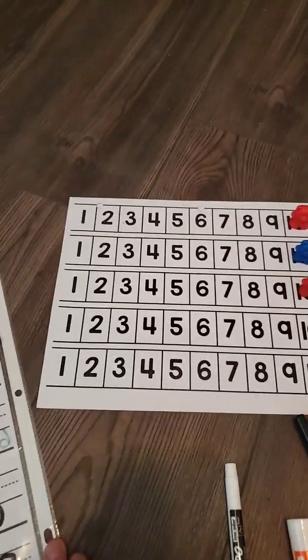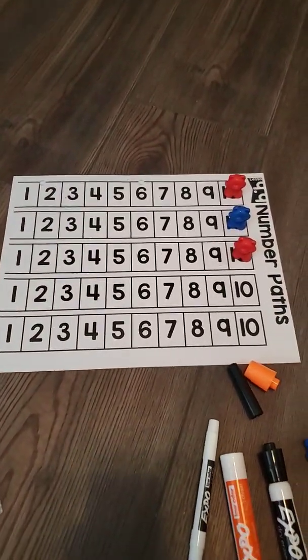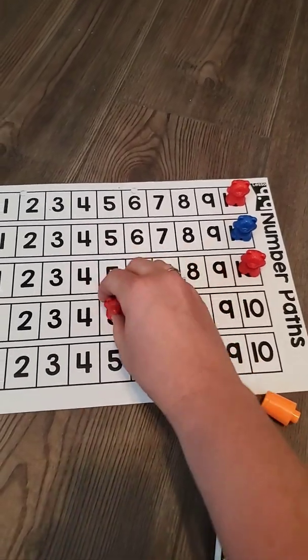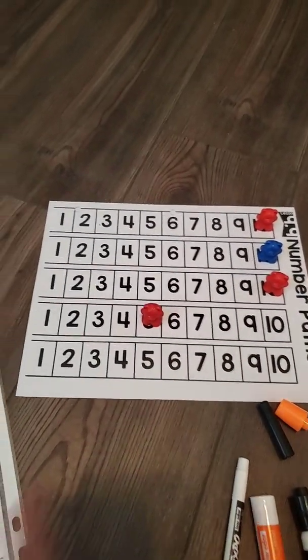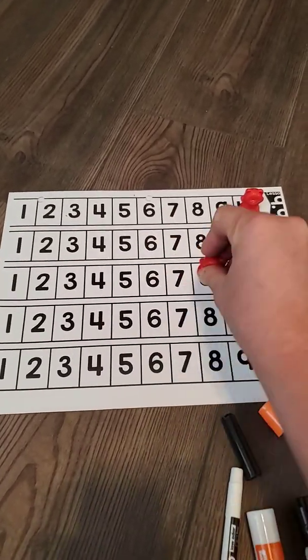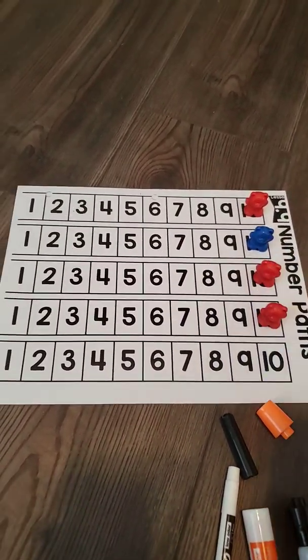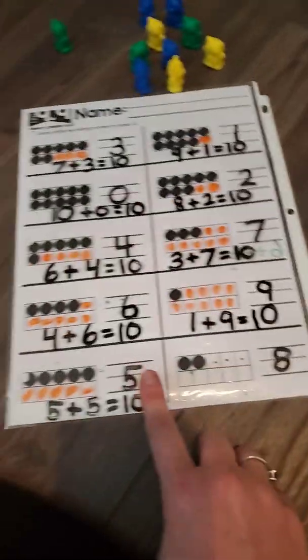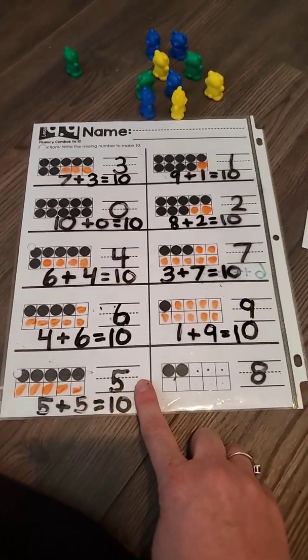Let's go ahead and do it on our number line, okay? So our first one said that we need to start at 5. So there I am. I'm at 5. Let's count how many jumps it takes us to get to 10. 1, 2, 3, 4, 5. So we jumped 5 jumps, and that's what we said here. So good job, guys.